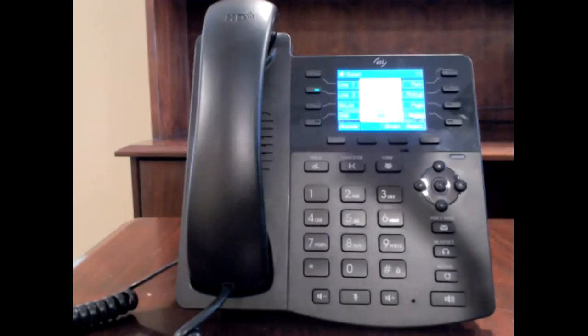When your phone is ringing, you will see the incoming caller's phone number and caller ID information. So you can either pick up the handset, press the speaker button, or just press answer. And then from here, obviously, you can pick up the handset to answer the call.